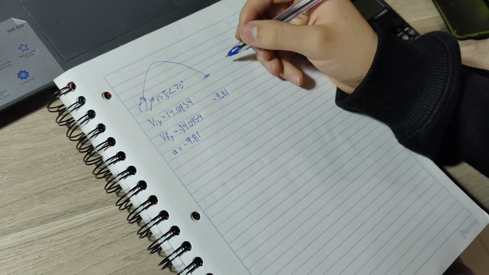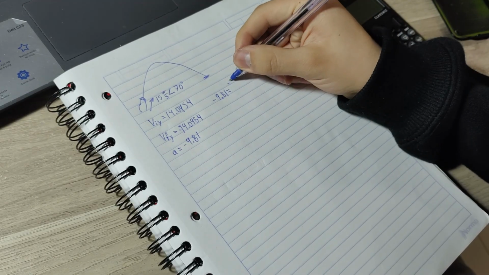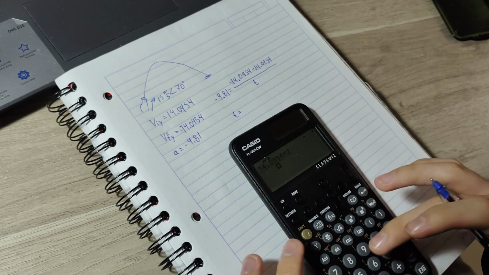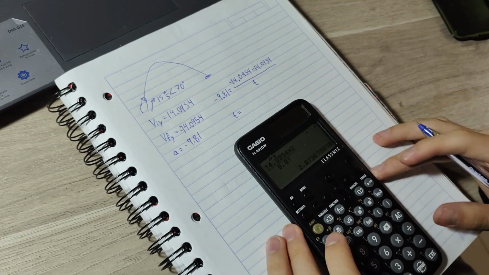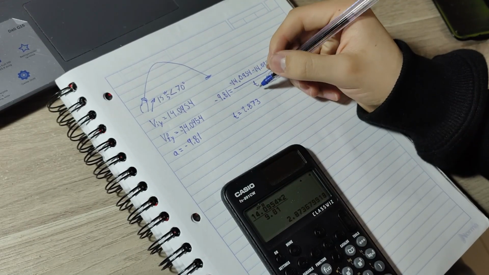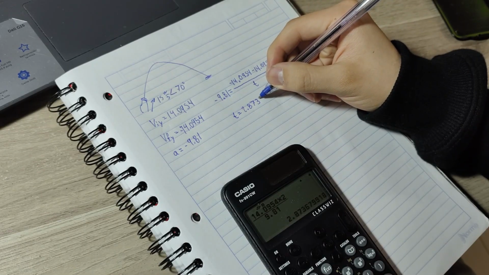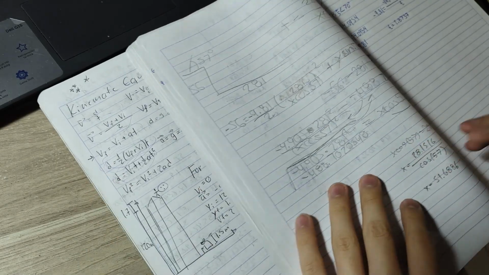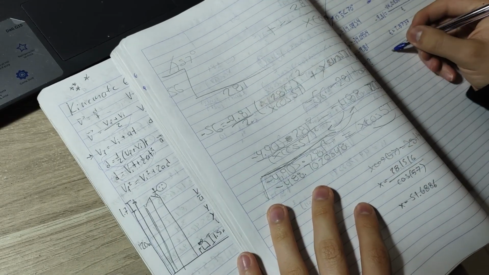Time was easy. We used the formula of acceleration equal to final velocity minus initial velocity over time. So we get the time is 2.8737.